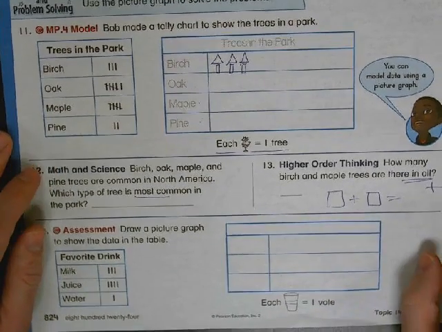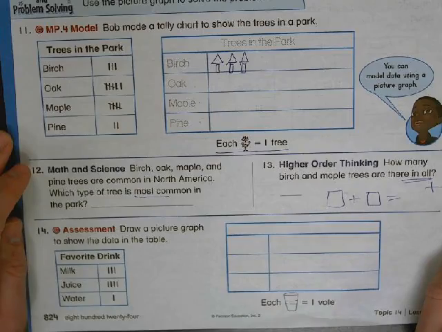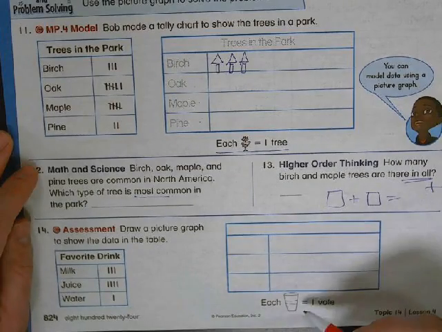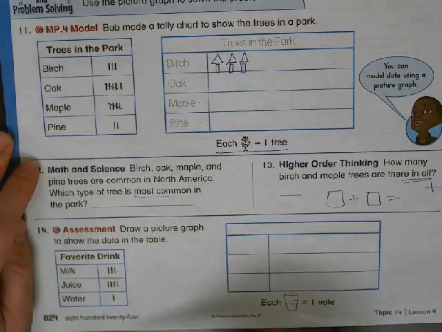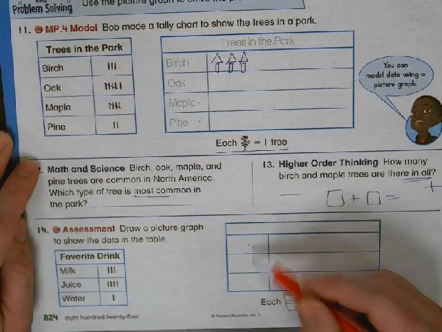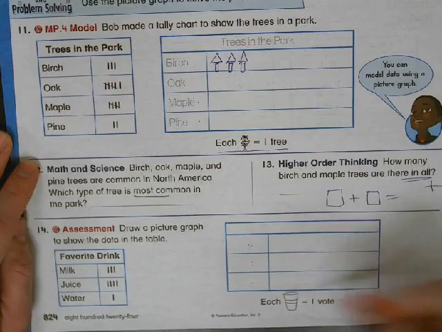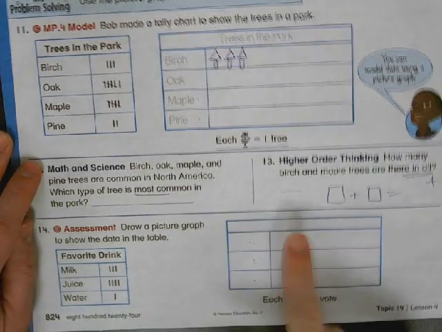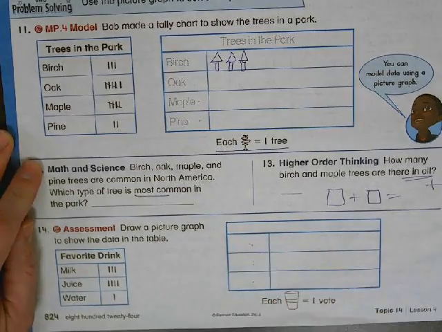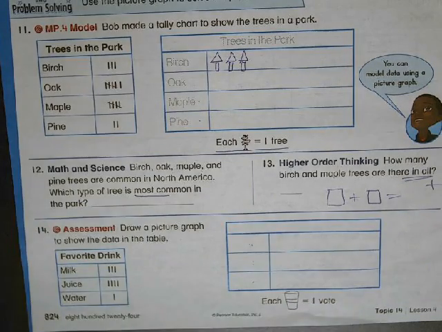And then down at the bottom, draw a picture graph to show the data in the table. You're going to use milkshakes here. No, just juice, milk, juice, or water. So you have to label the names, label the favorite drink title at the top, and then draw your picture graph in here. 3 steps. 1, 2, 3. If you have any questions, come see me. This is a pretty short and sweet one.